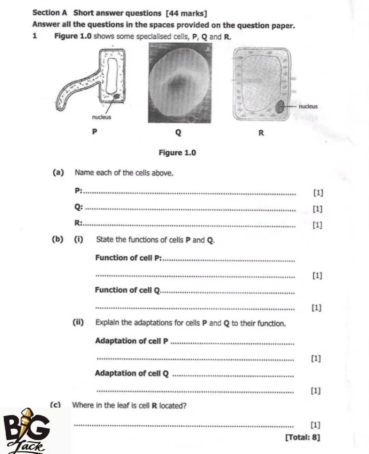So question 1 is: figure 1.0 shows some specialized cells P, Q, and R. The first question, which is question A, says name each of the cells above. So cell P is called the root hair cell. Okay, so the function of the root hair cell is just to absorb water and mineral salts from the ground.